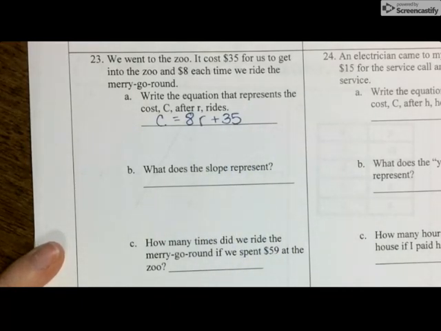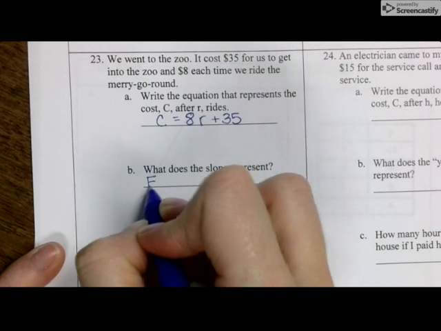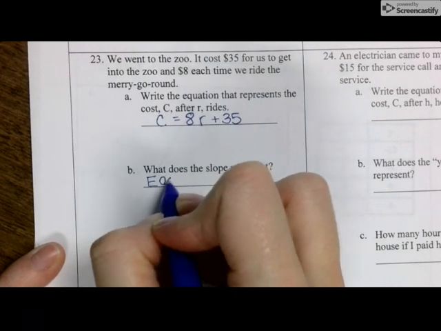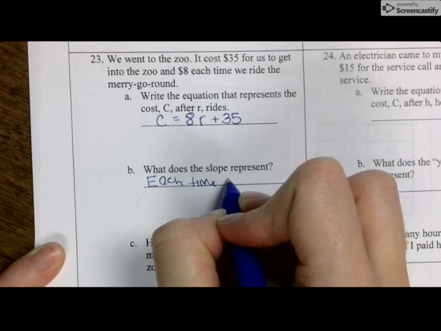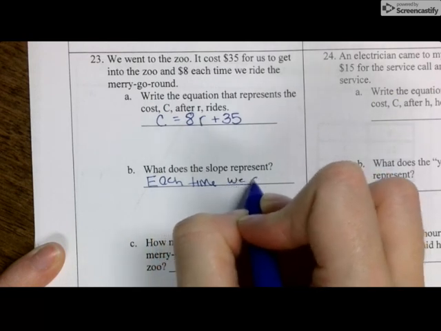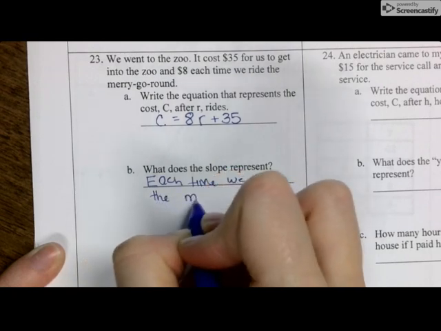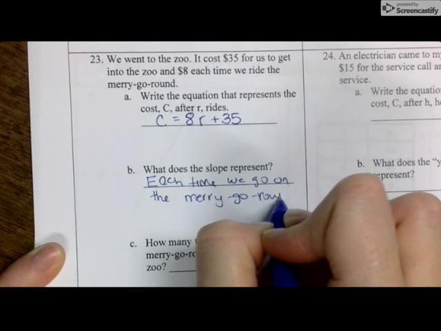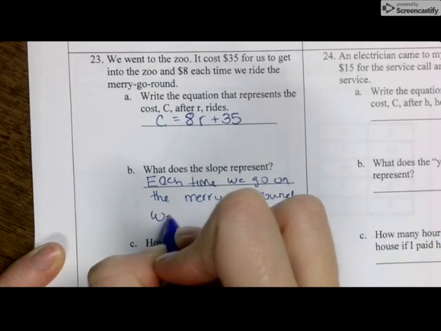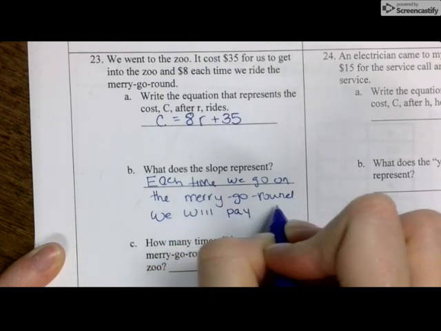What does the slope represent in this case? Well, each time, or every time we go on the merry-go-round, we will pay $8.